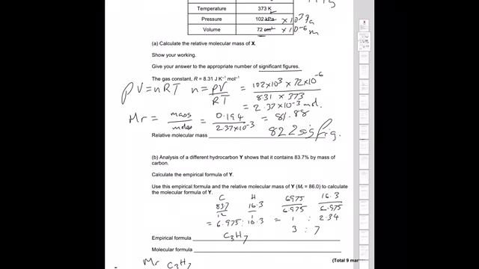And if we work out the Mr of that, it's 43, which is half of the molecular mass, so it's C6H14.